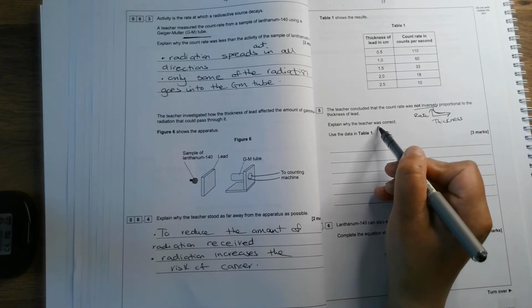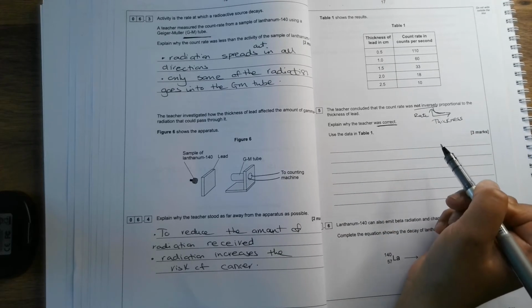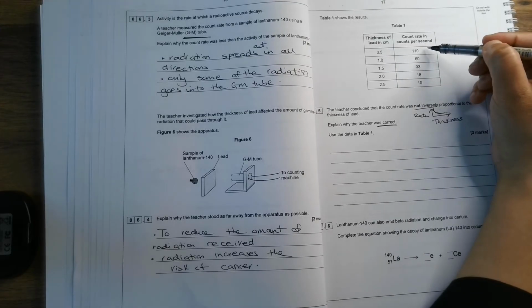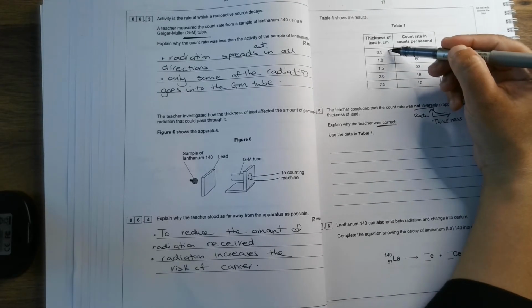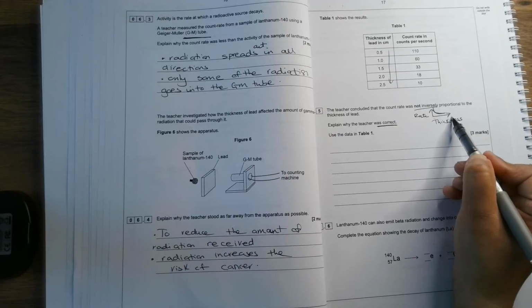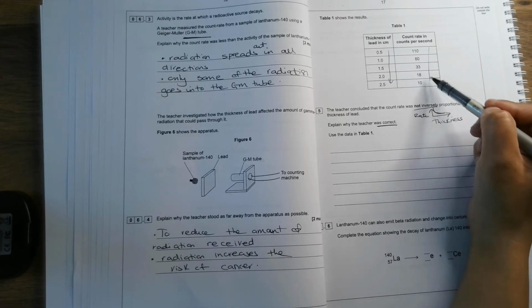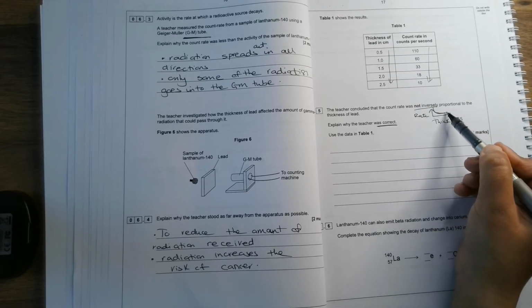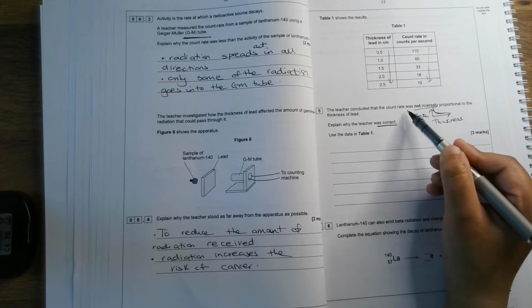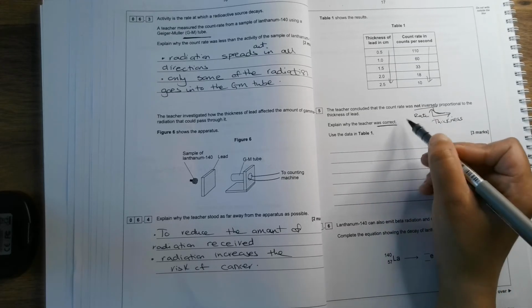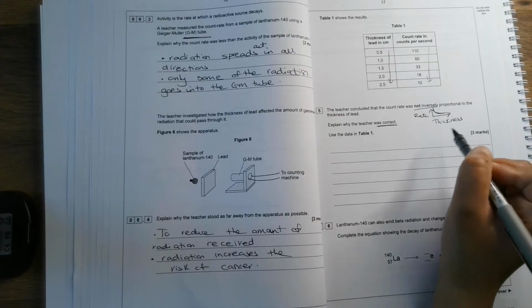Explain why the teacher was correct. If you have a quick look, you can see that as I'm increasing the thickness, my count rate is decreasing. So the teacher's saying it's not inversely proportional.